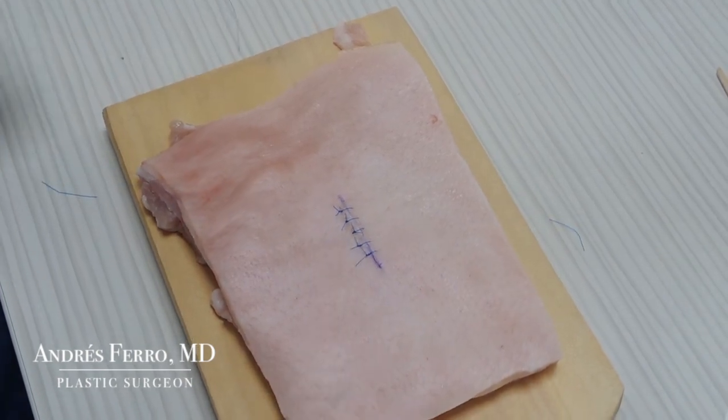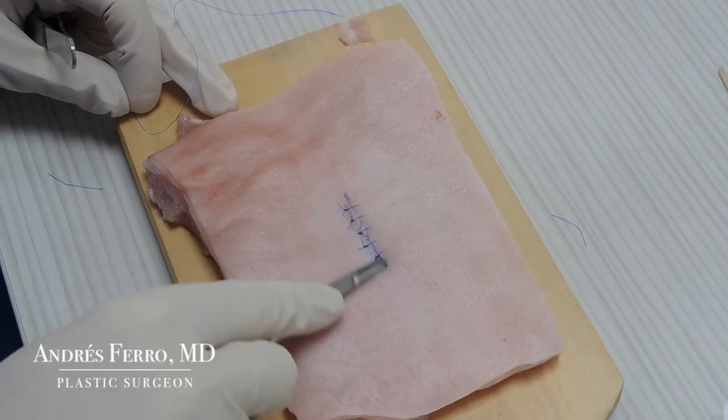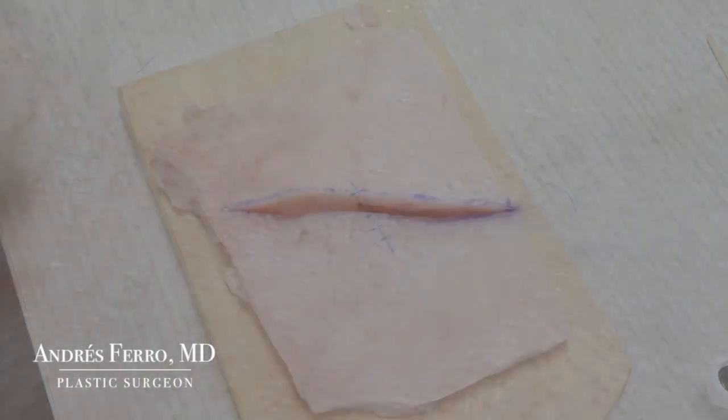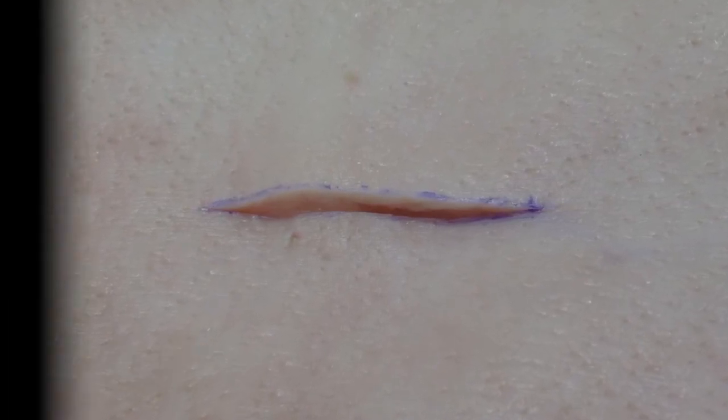We have concluded the wound's closure, and the leveling of it has been achieved. This is how the wound initially looked.